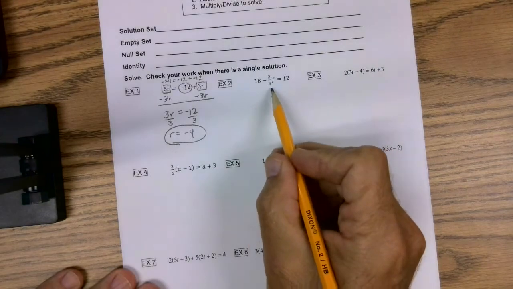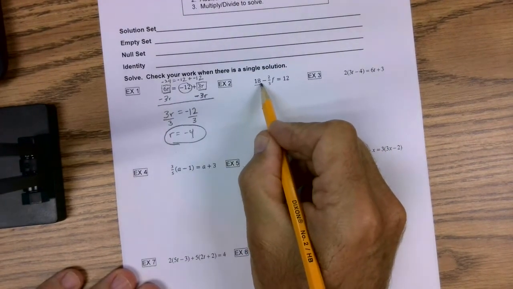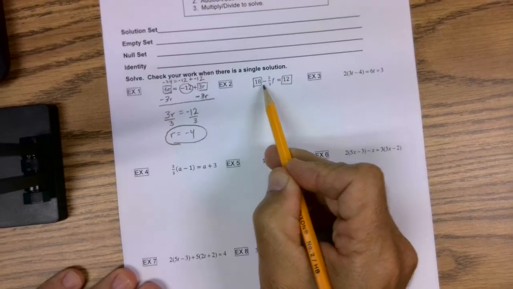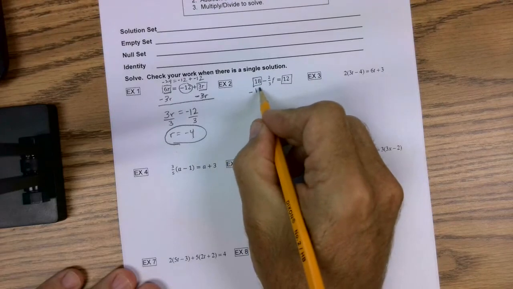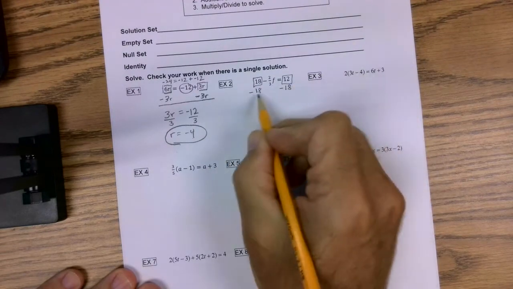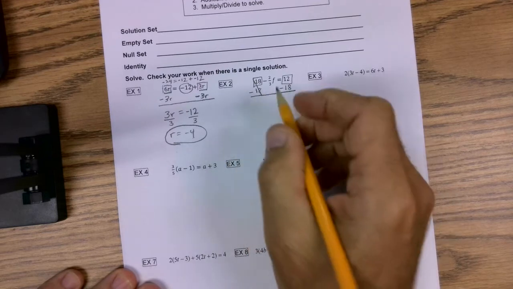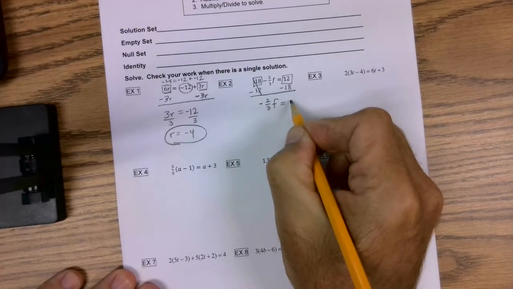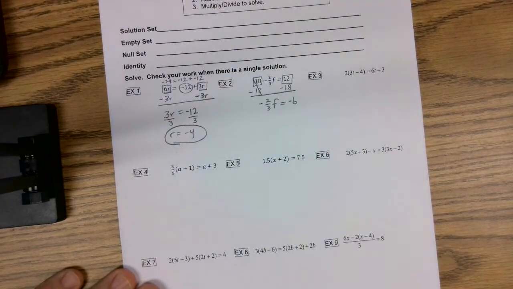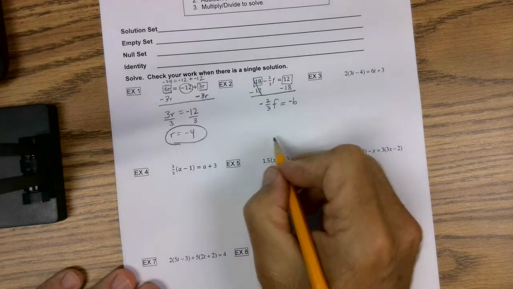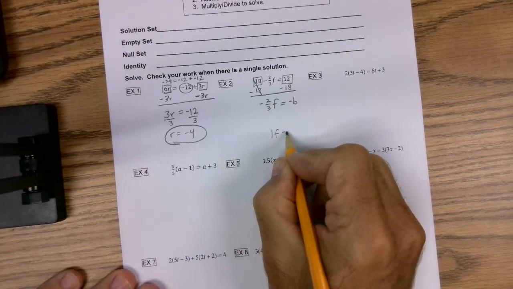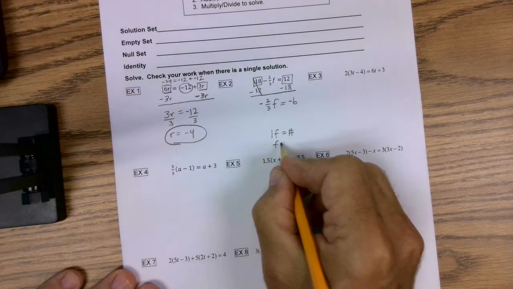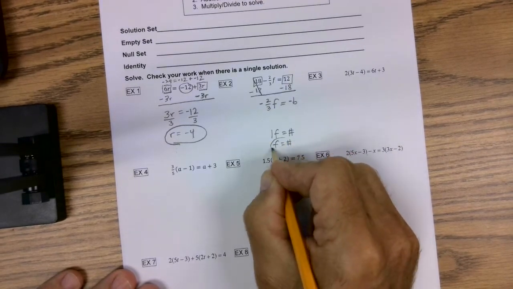But let's go ahead and go to this guy. So as you can see, I've got these terms that are constants. Then I've got this term that has a variable. So I'm going to concentrate on moving that 18 over. Kerchunk bar, those cancel and I end up with negative 2/3 f is perfectly balanced with negative 6. Now I've got a fraction here. Now I'm going to look at the end result. I want 1f equals some number. And if I can get to here, then I know that f has to be equal to that number.